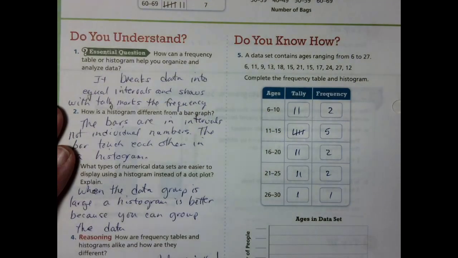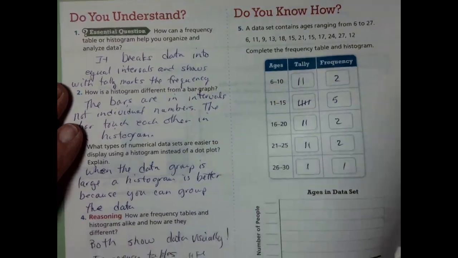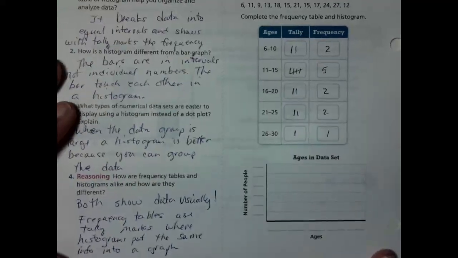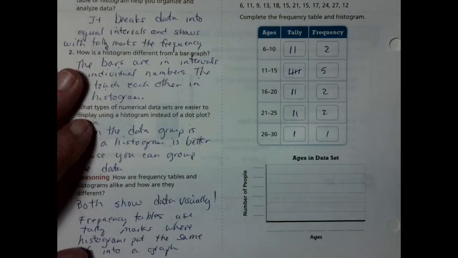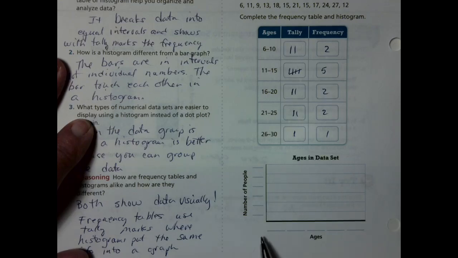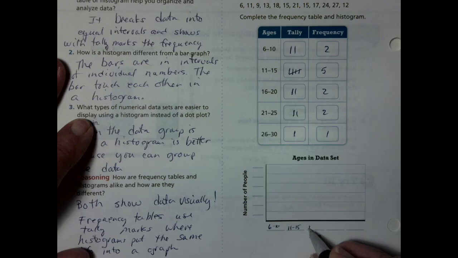Okay? Now, they want us to come down here and take that and make this histogram. So as you can see, the ages go down here. So this first blue line is going to be 6 to 10. The next one's going to be 11 to 15. Right. 16 to 20. 21 to 25. 26 to 30. Now, there was a frequency of 2.